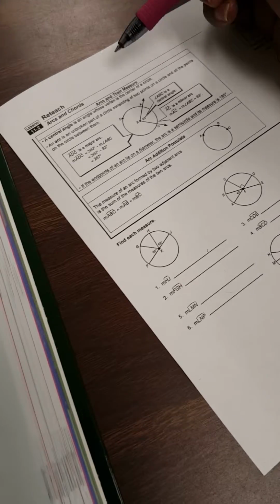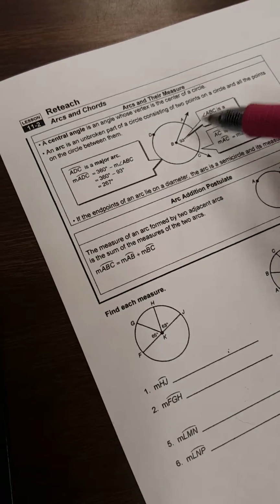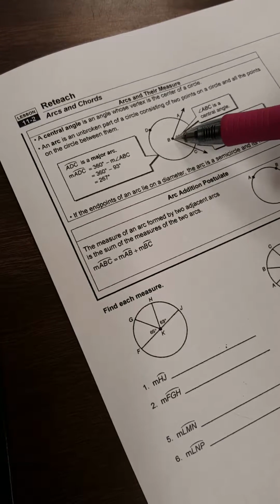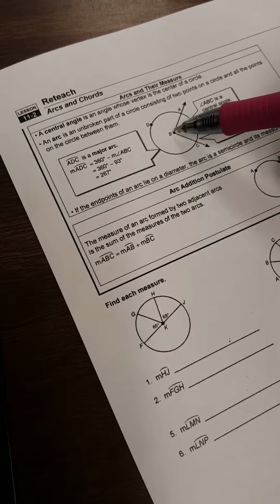Today we're going to do arcs and chords. So arcs and chords, first off you need to know what a central angle is. A central angle is just what it sounds like. It has to be at the center of the circle, okay, and it's an angle. So the vertex is the center of the circle.